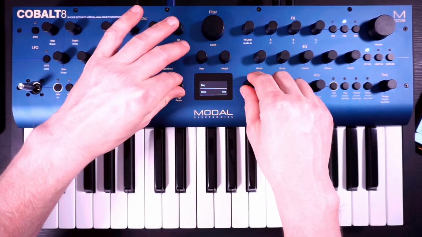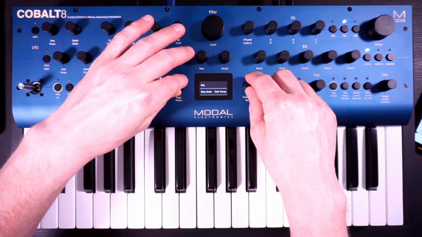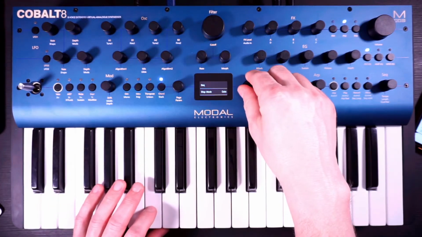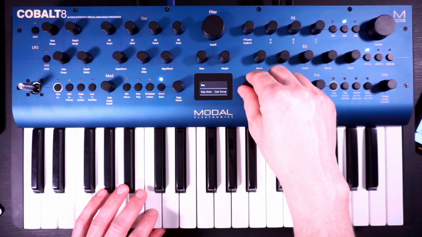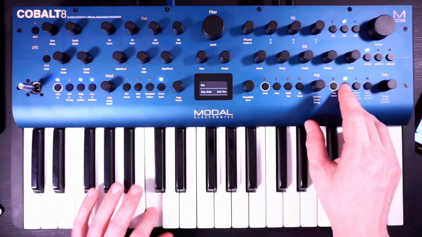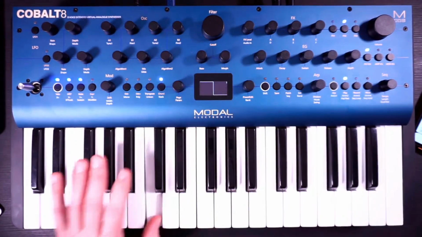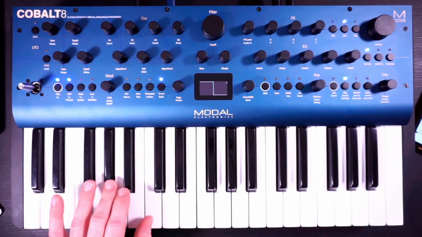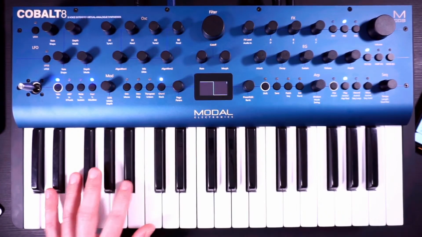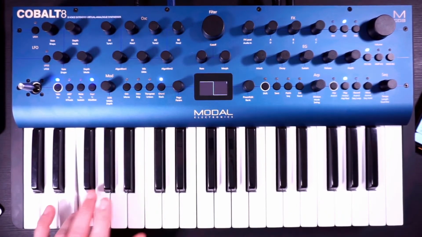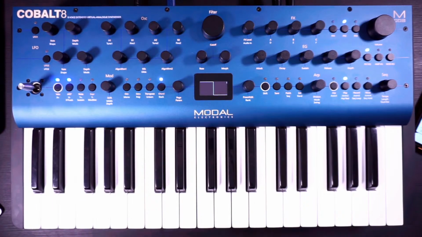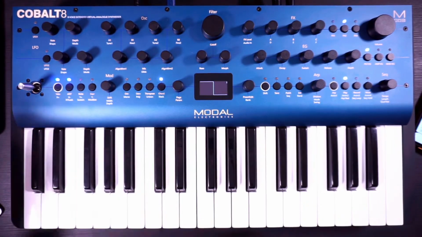Now when I go to my mode, each new key press is stepping through, and I can do this.